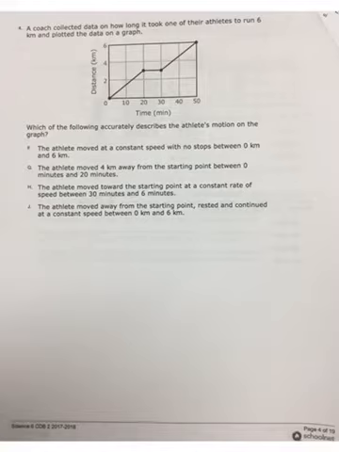G, the athlete moved 4 kilometers away from the starting point between 0 minutes and 20 minutes. H, the athlete moved toward the starting point at a constant rate of speed between 30 minutes and 6 minutes. J, the athlete moved away from the starting point, rested, and continued at a constant speed between 0 kilometers and 6 kilometers.